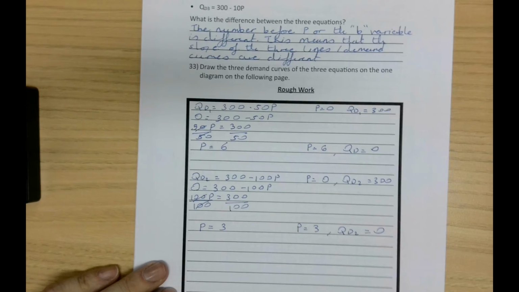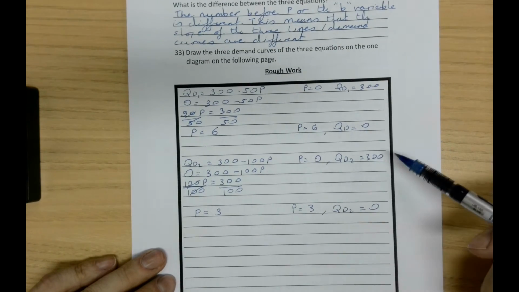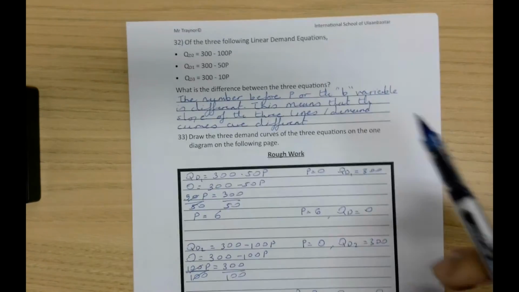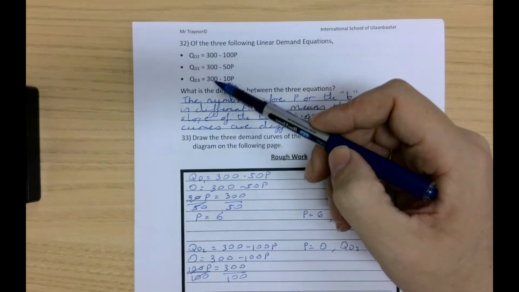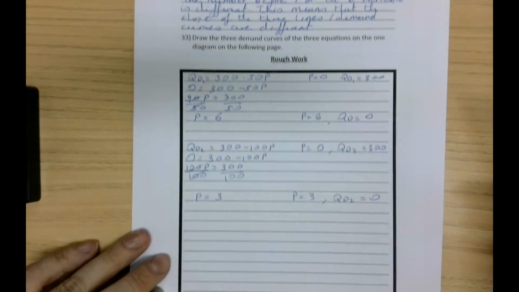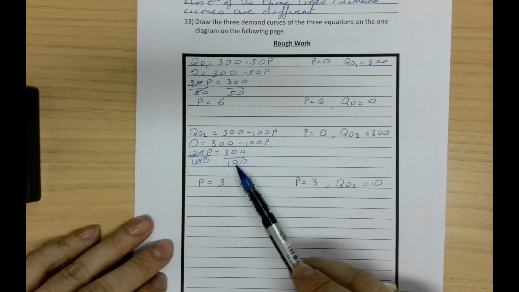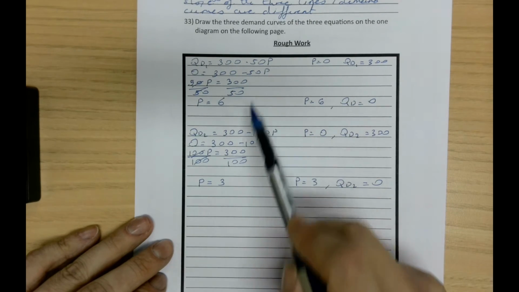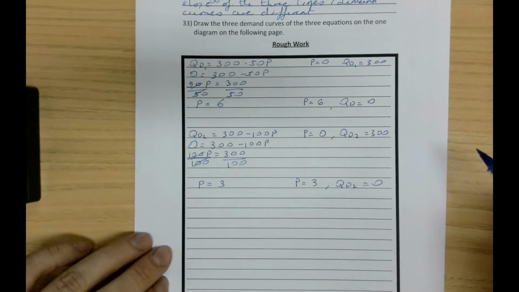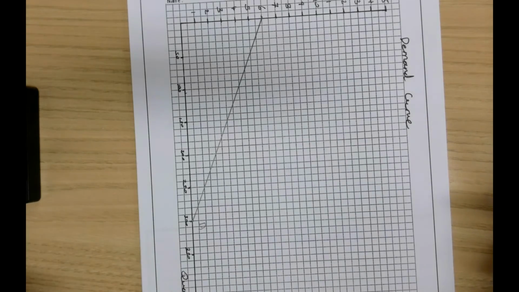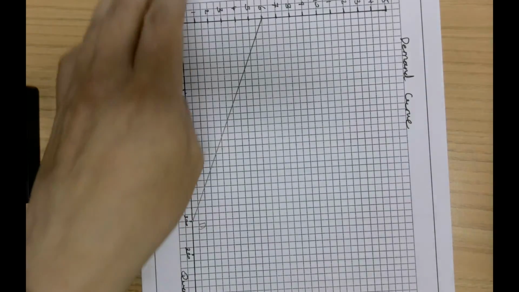Remember these numbers now. At P equals 0, quantity demanded equals 300. That's the same for all of them. How do we know that? Because they all have this A of 300. But now remember, the number before the p has gotten bigger in absolute terms. So what do we expect to happen to the demand curve? Does it get steeper or does it get flatter?